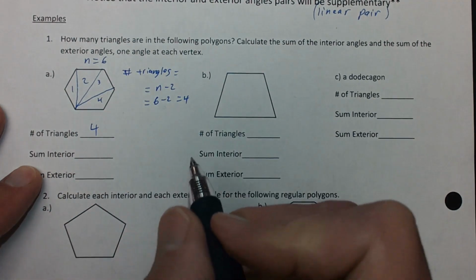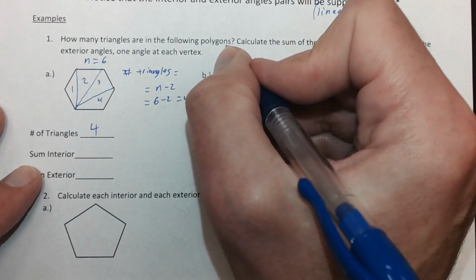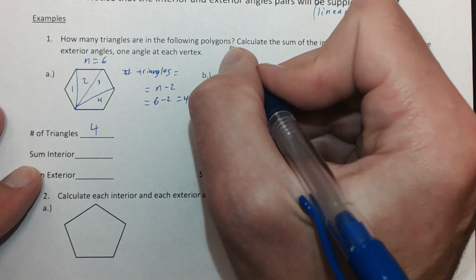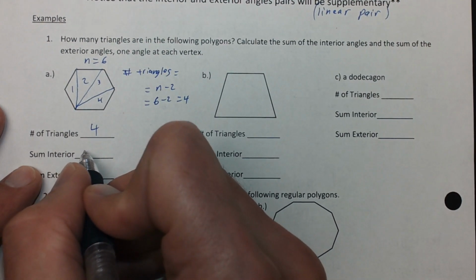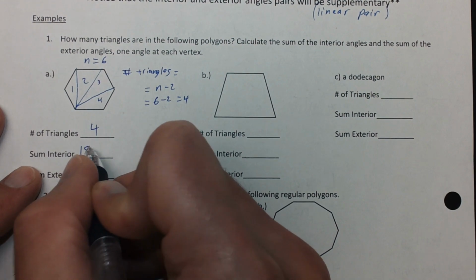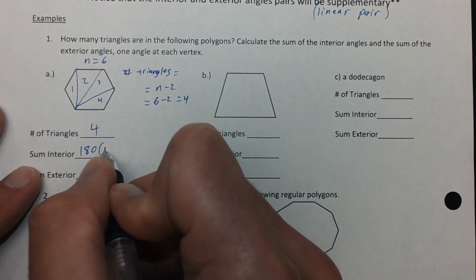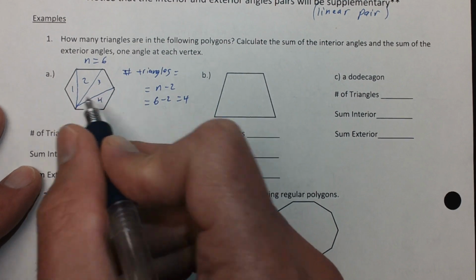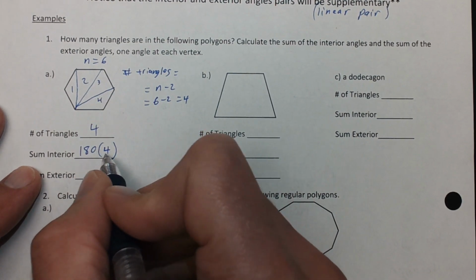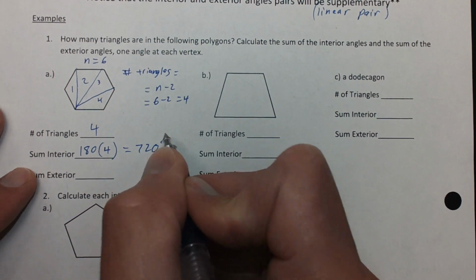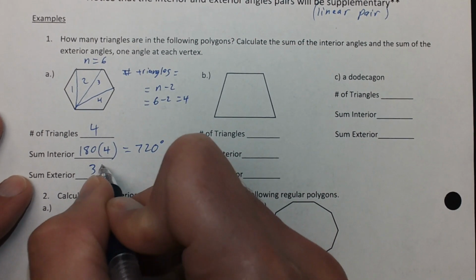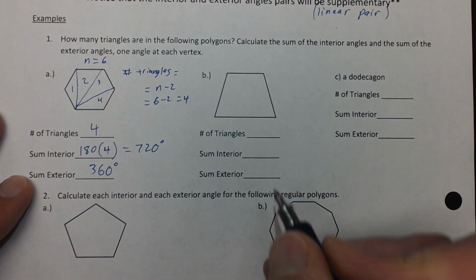Sum of the interior, well, remember, sum of the interior angles is however many triangles there are, but each triangle has 180 degrees worth of angles in it. So 180 degrees times 4 is equal to 720 degrees. Sum of the exterior angles is always going to be 360.